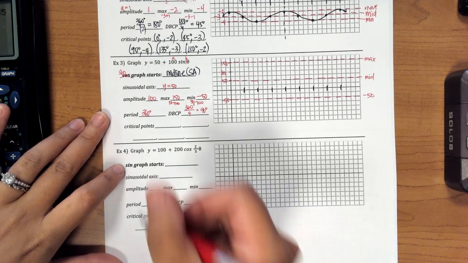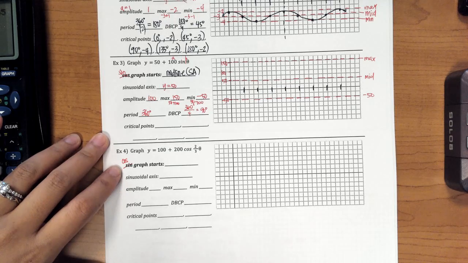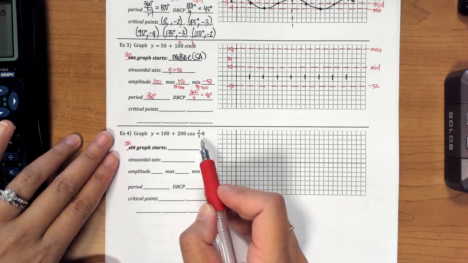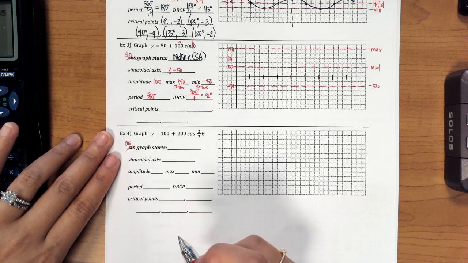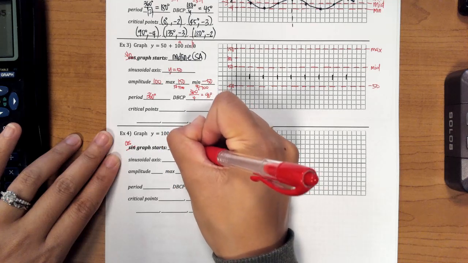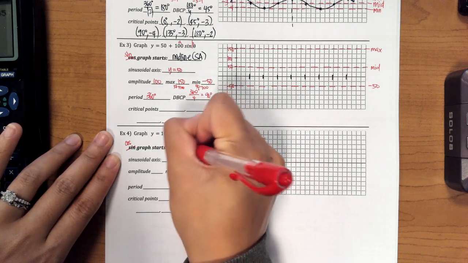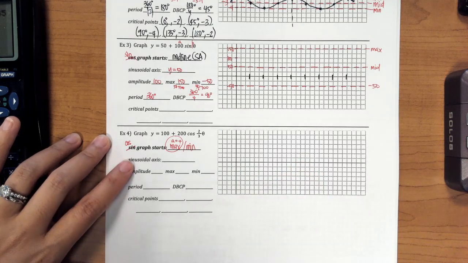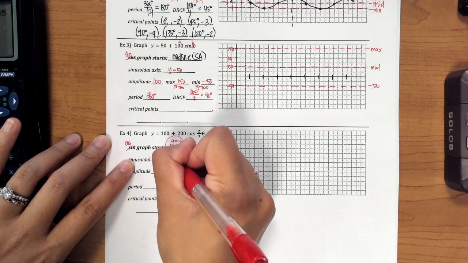So let's do this one now. And I just want to set up our numbers just to see, because we do have a fraction. Okay, we did talk fractions last week or last lesson, but I want to make sure you guys still understand it. So cosine starts at our max or our min. Since a is positive, we're going to start at max. Our sinusoidal axis is what we're adding. So it's y equals 100.